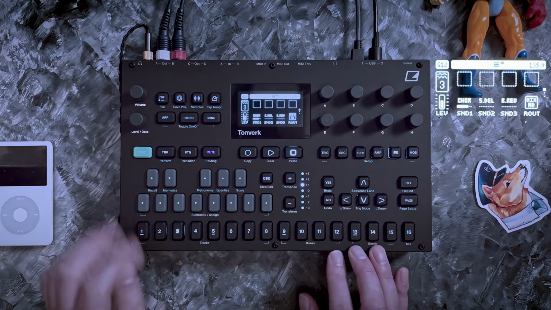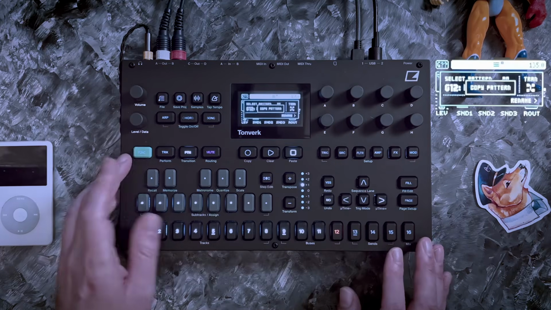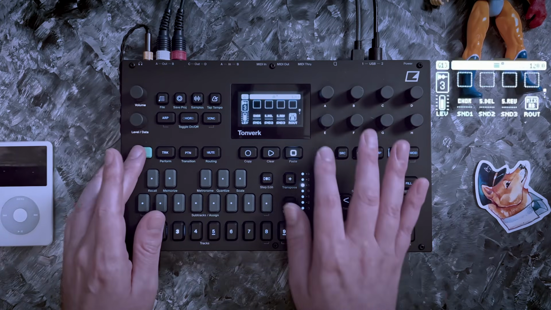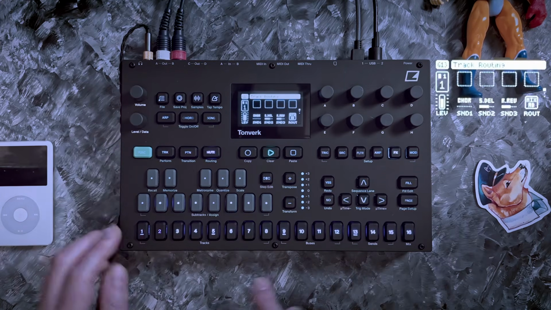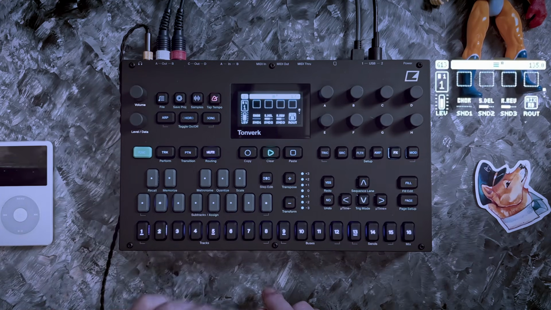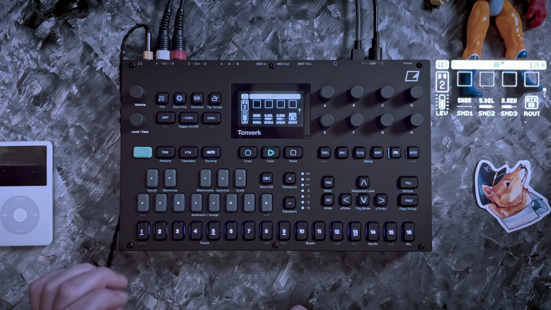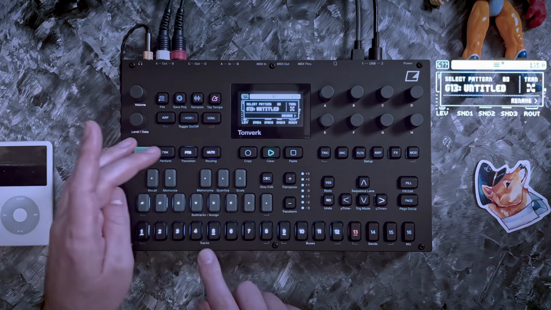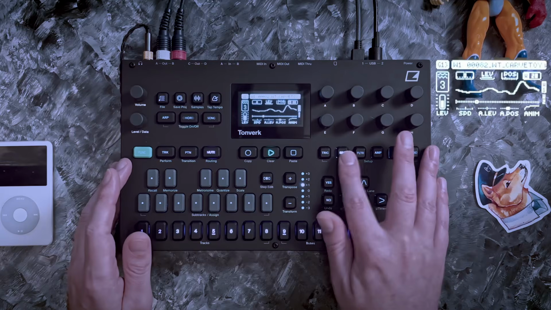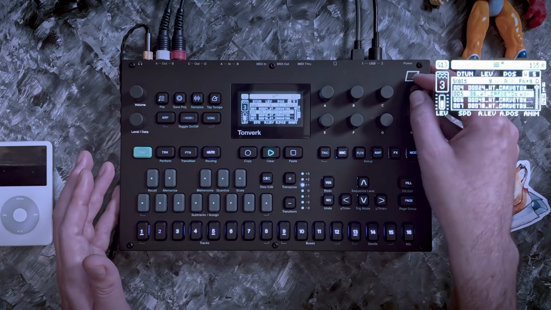So if I take pattern 12, function copy, go to pattern 13, paste, and let's see. And maybe for this one, because I'm feeling it, add a second wavetable.